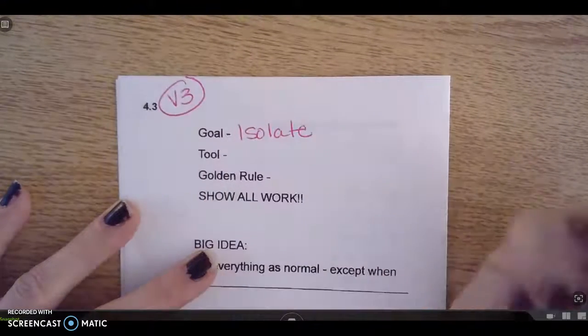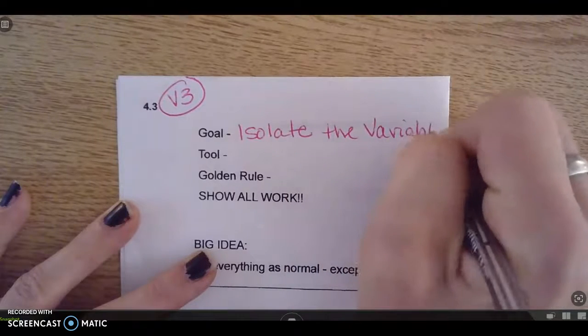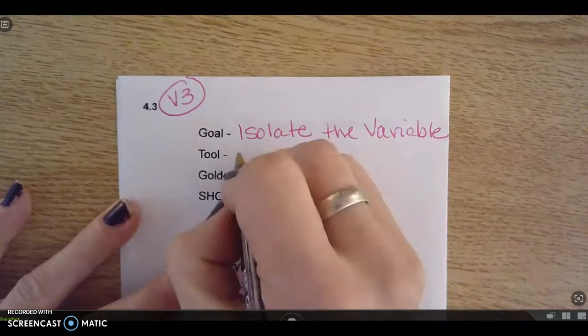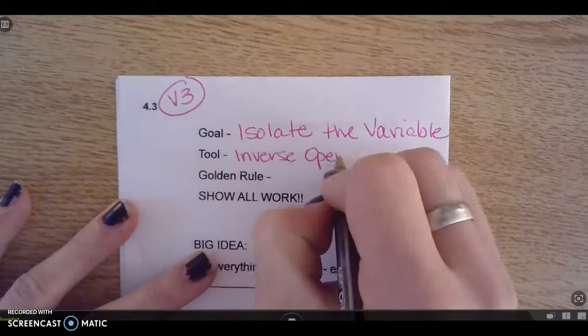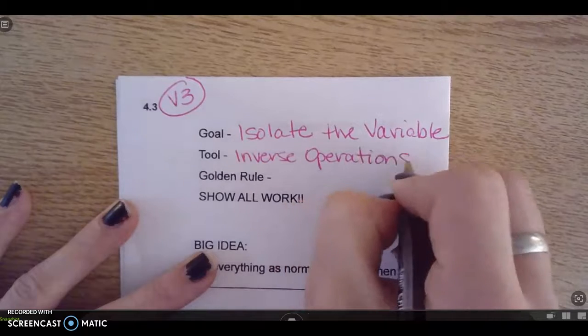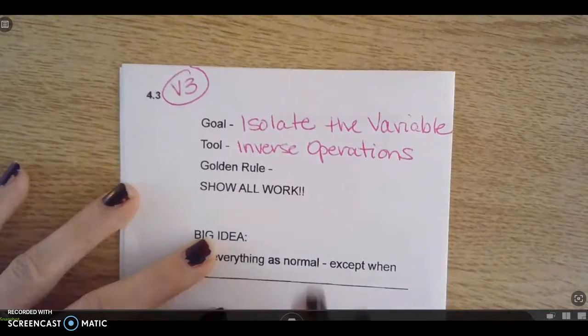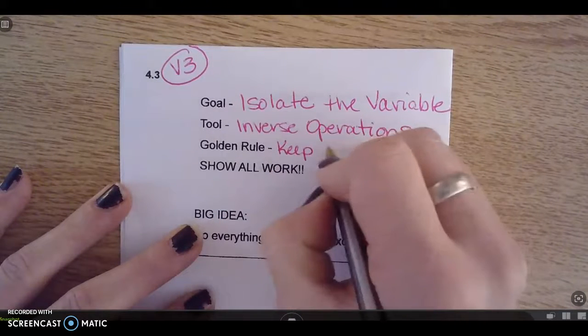We know that we are going to isolate the variable. Right? We're going to try to get the variable by itself. That's the same as what we've been doing. The tool is still to use inverse operations. Right? Inverse operations to cancel things out so that we can get the variable by itself. And the golden rule, keep things balanced. So fill this in with me.